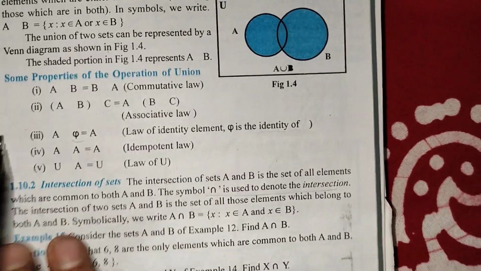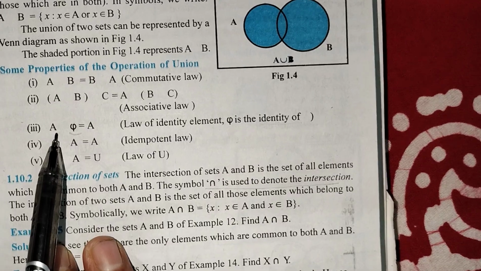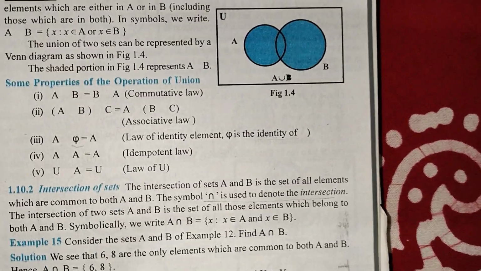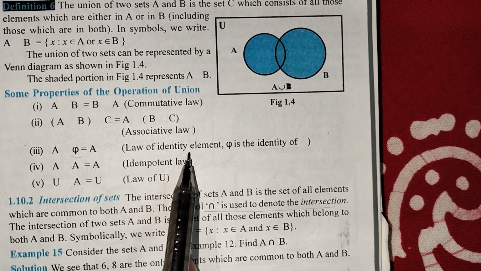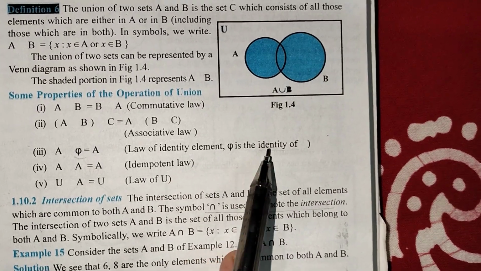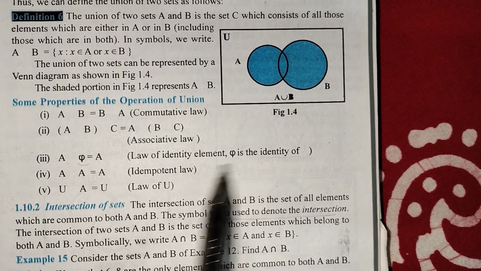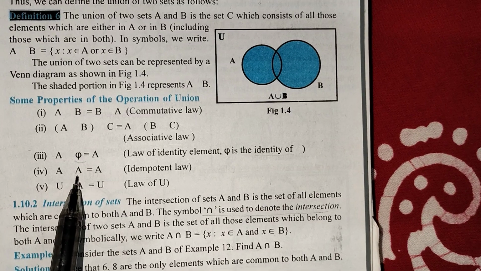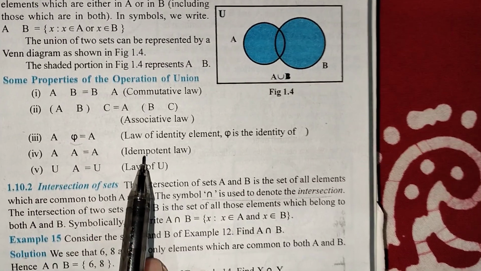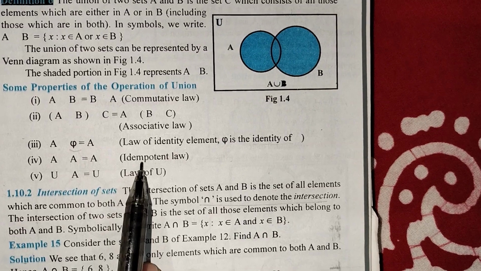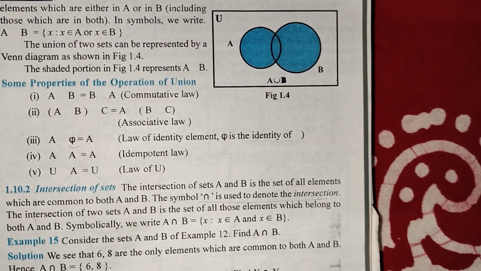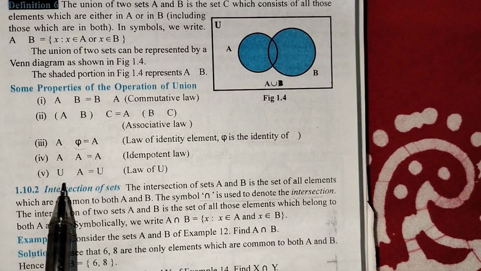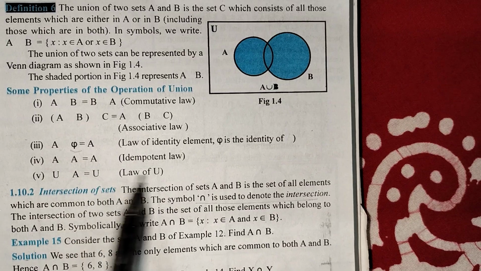Next, A union phi is equal to A, the law of identity element; phi is the identity. Next, A union A is equal to A, the idempotent law. And U union A is equal to U, the law of U.